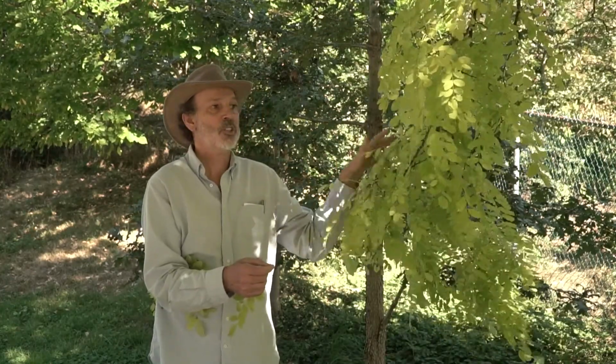So most Robinia Freesia, this is what we would call a short-term tree. It grows very fast. It's going to look beautiful for about 15, possibly 20 years, and then it's going to start to fall apart. And that's about the same time that it's going to start to flower heavily and produce its fruit.